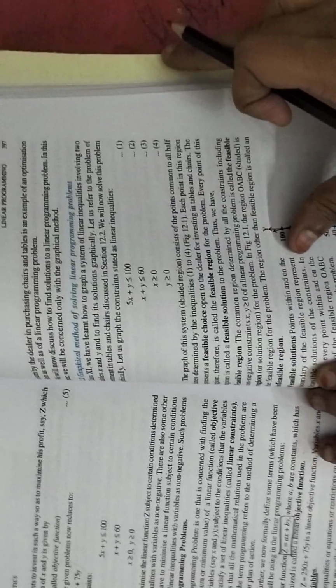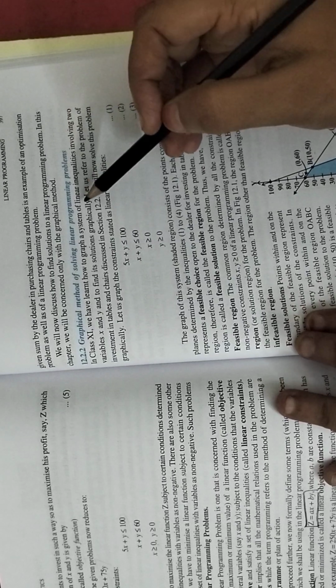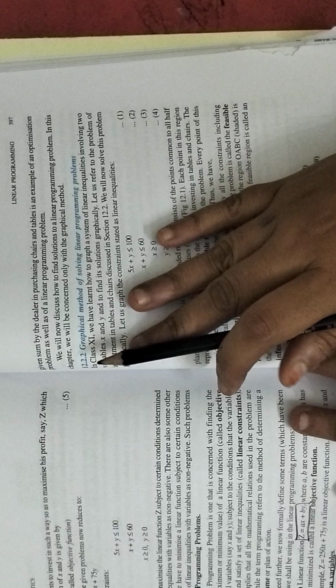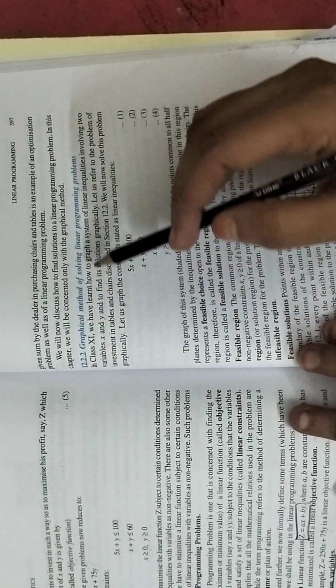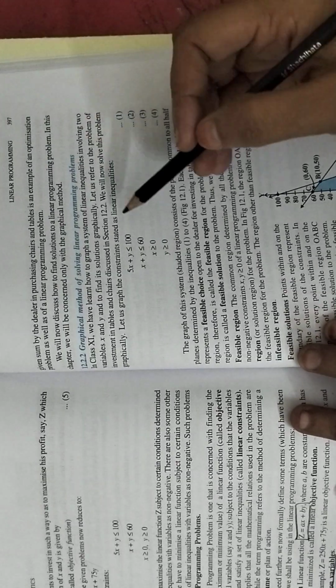So now let us understand the first concept here. There are different methods of solving a linear programming problem, but for class 12, we have the graphical method of solving a linear programming problem. It's a very simple concept.